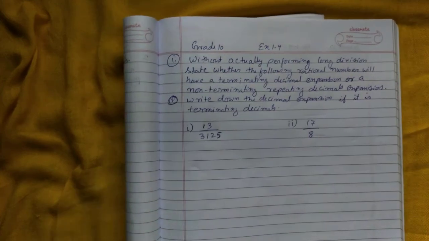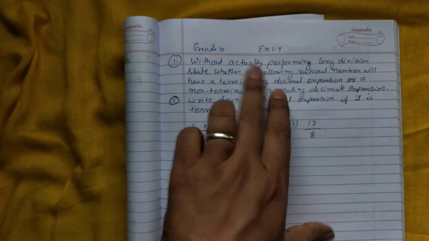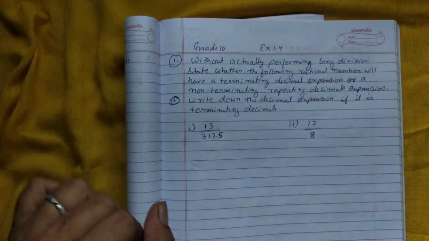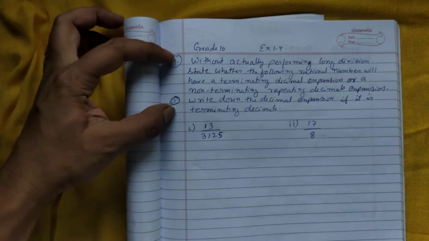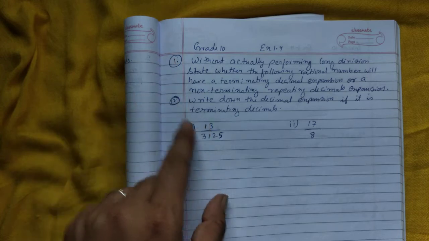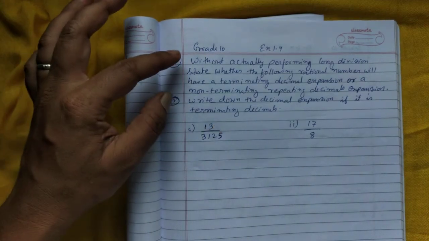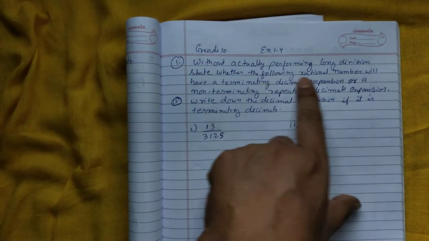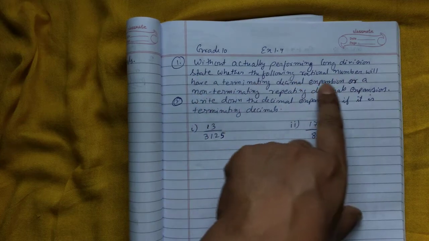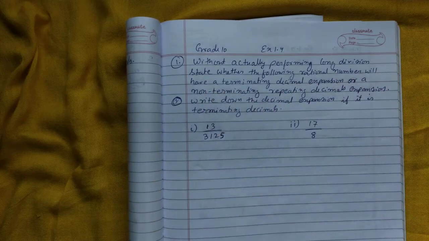Dear student of grade 10, we'll do exercise 1.4, question number 1. I have combined question number 1 and 2. It's similar only. Question number 2 is connected to 1, so I have combined the question. Without actually performing long division, state whether the following rational number will have a terminating decimal expansion or non-terminating decimal.